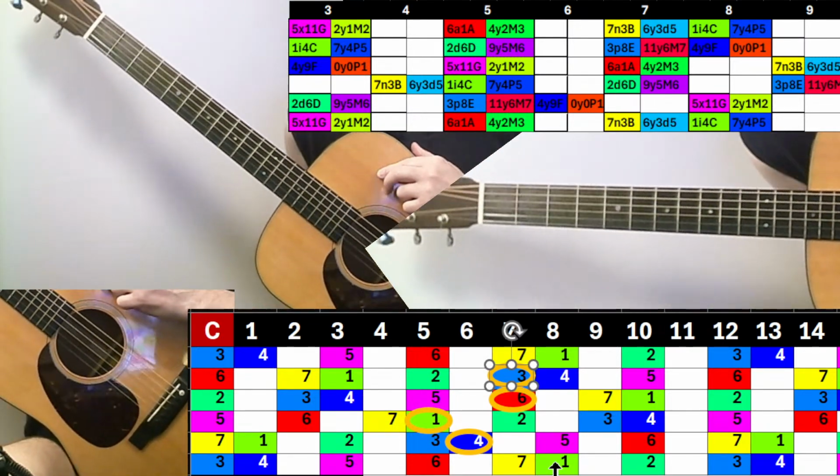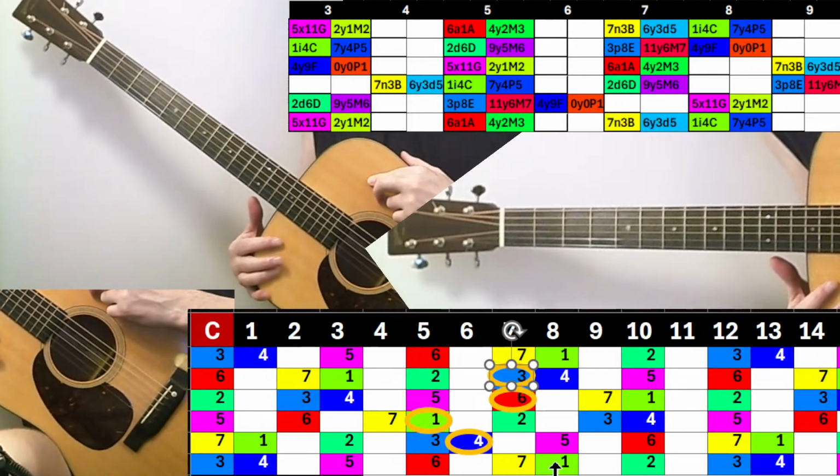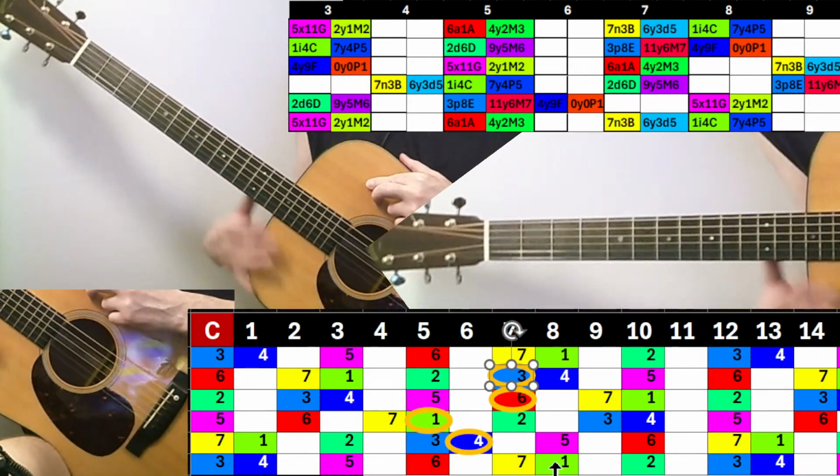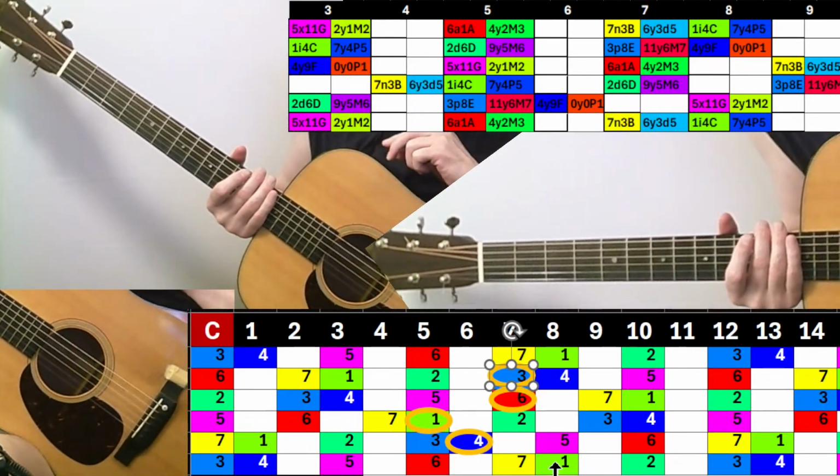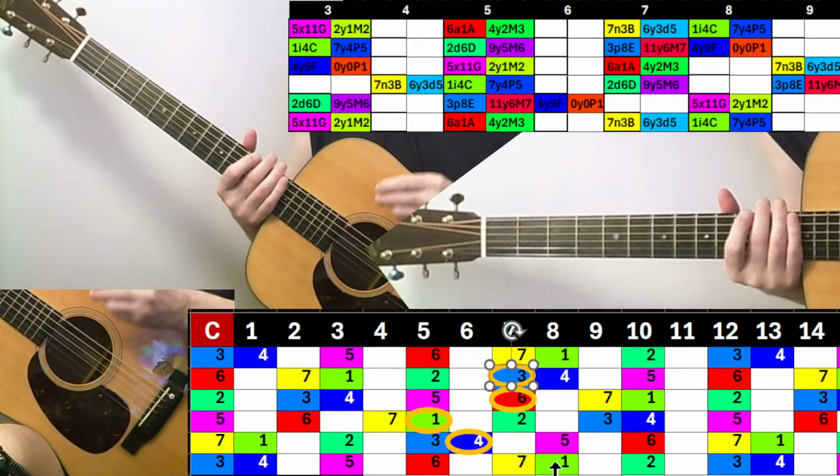Now, if you slide it up to the G, wait a second. Now I'm going to add the 9. We're on the new spot now. That was just a recap. Now we're on the new spot. We're going to add the 9.